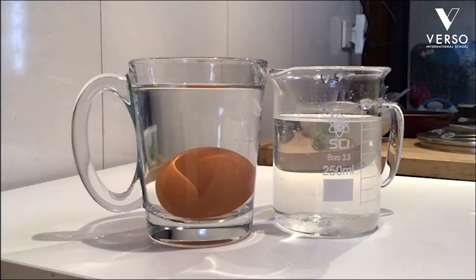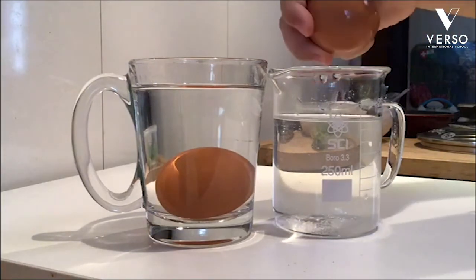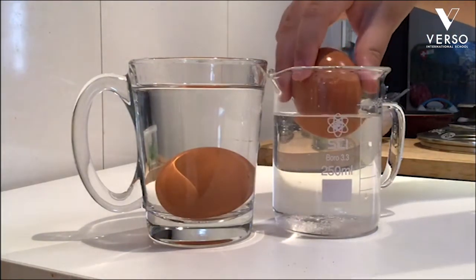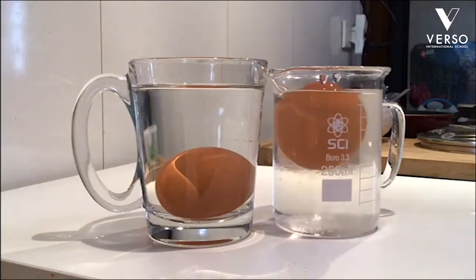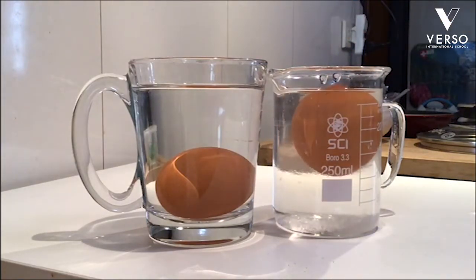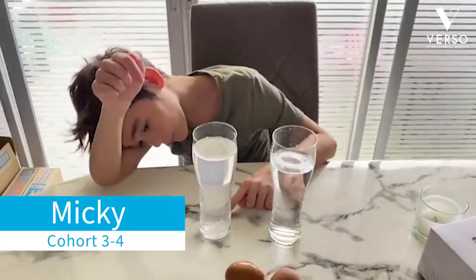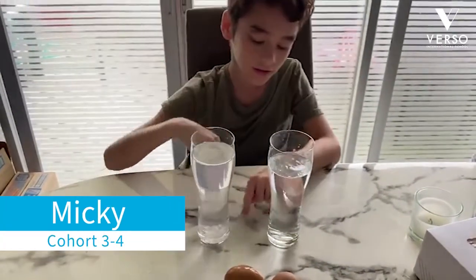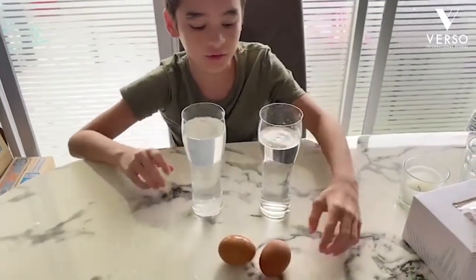Please work, please work. Do one slide. Oh, yes, it worked. This one has salt. Okay. And what's in the other one? Nothing. Okay. Just water. Okay.